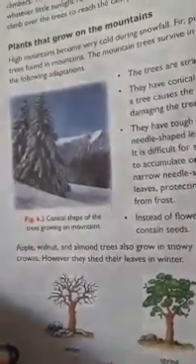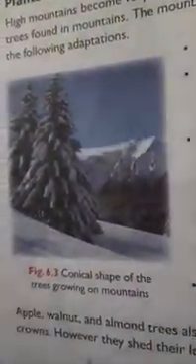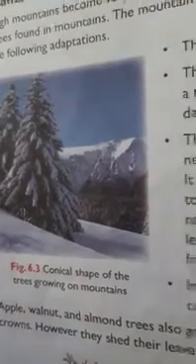Conical shape of the trees growing on the mountain. Here you can see the conical shape trees which are found in the mountain. The trees are straight and tall. They have conical crowns. The conical shape of a tree causes the snow to slide off easily without damaging the tree.